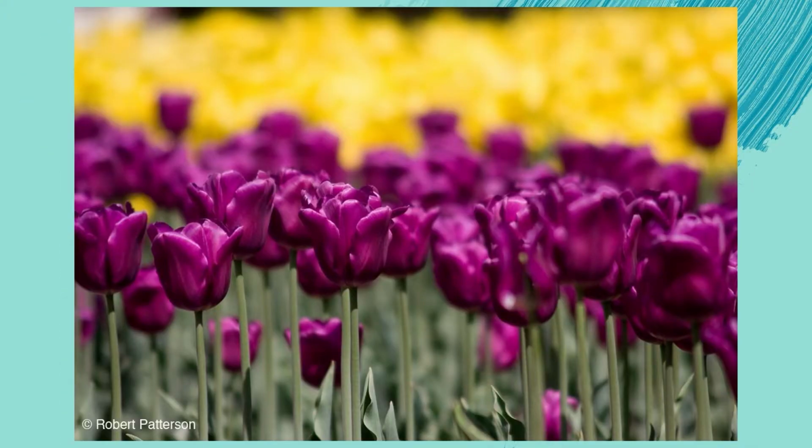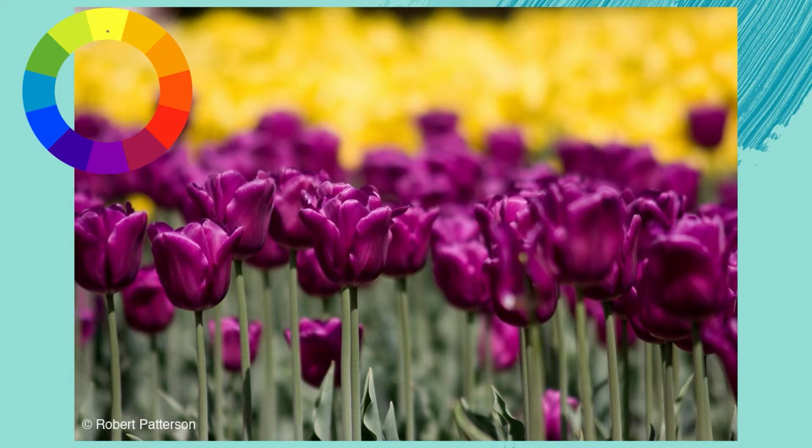Here's a good example of our yellows and our purples, right? We have our yellow here, but you can also see that it's not necessarily this kind of purple, right? It does seem to border maybe more in the middle as well. But again, we have a yellow, we have a purple.